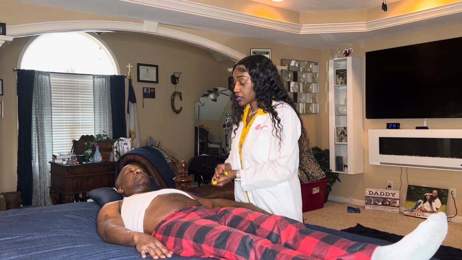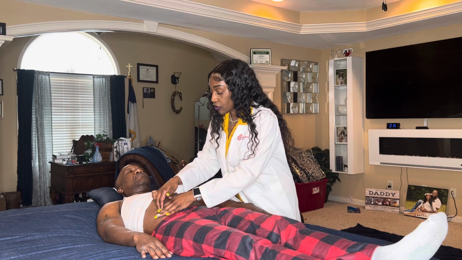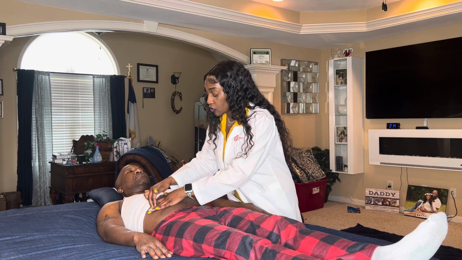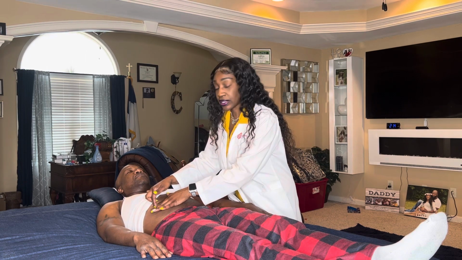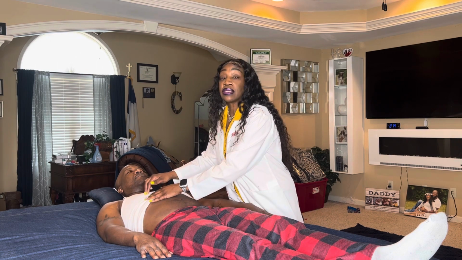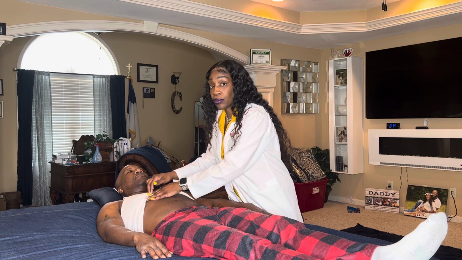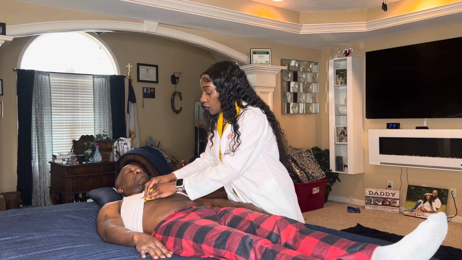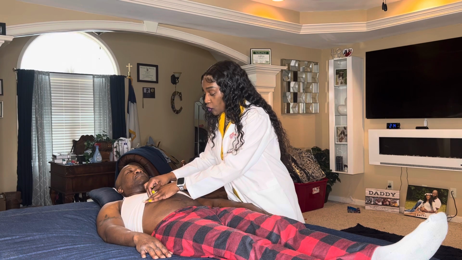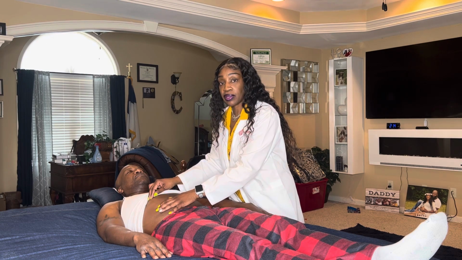Next, I would percuss for the liver span. I would start low until I hear dullness. I hear tympany, dullness. I would mark that with an X, and I would go up his mid-clavicular line. I would percuss in between his ribs, not on the rib, because you will hear dullness. And once I don't hear tympany anymore, I would mark that line, and I would measure that area, and that is going to be my liver span.